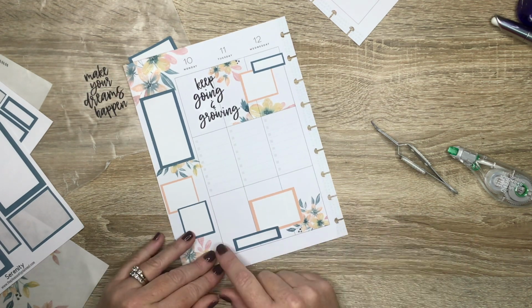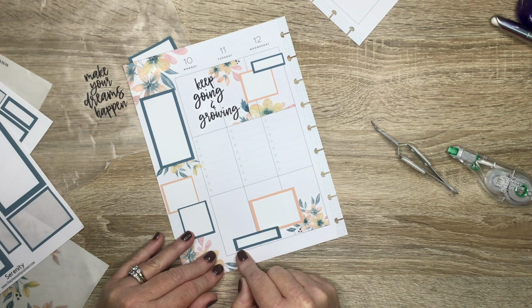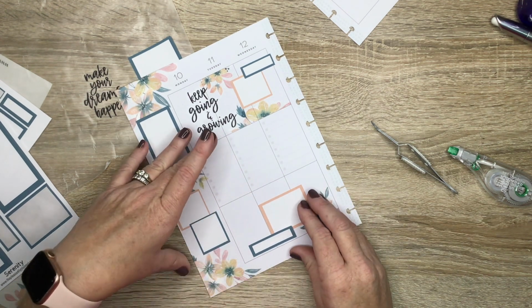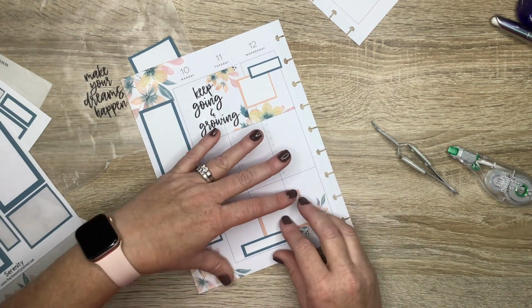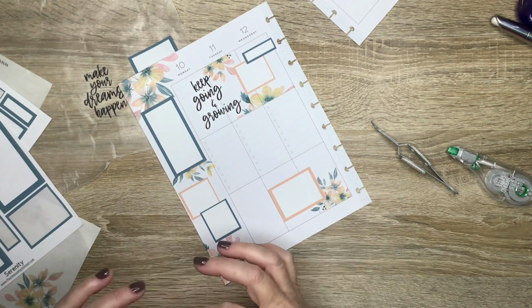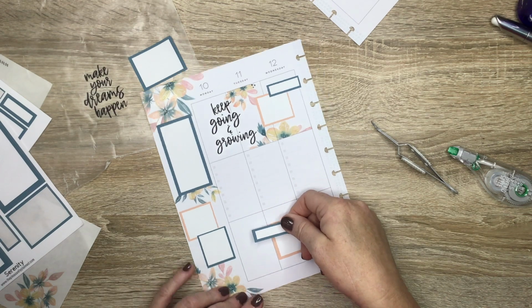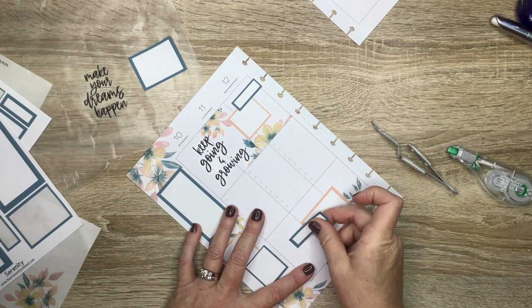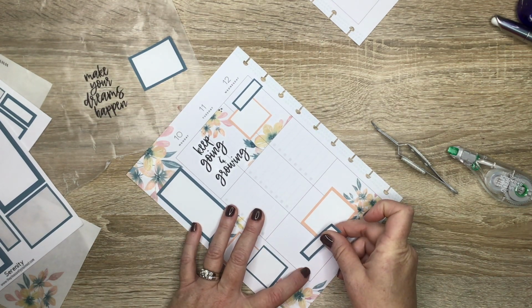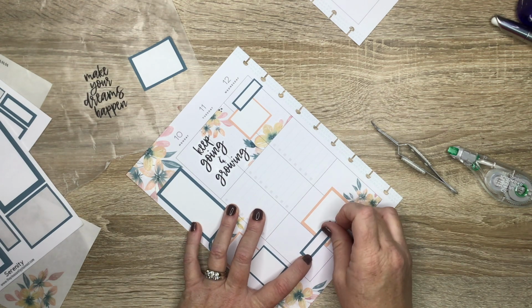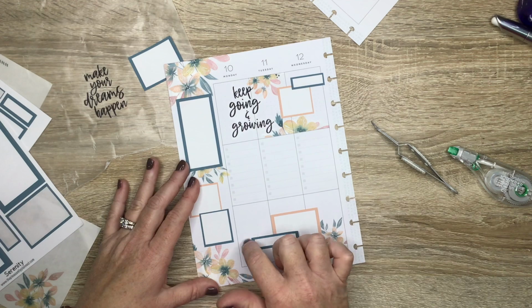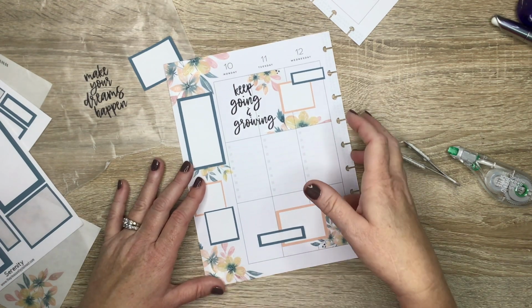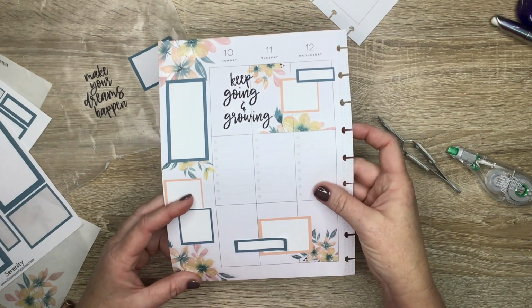I don't know if I like that because there's blue and blue. But then again, I don't want to put a peach, do I? I could do this and then put a little floral there to kind of offset the two blues. We'll see if I can make that work.